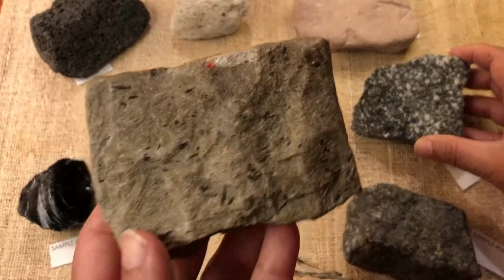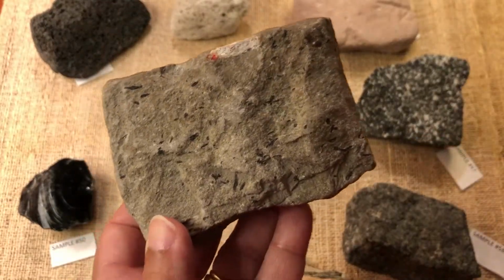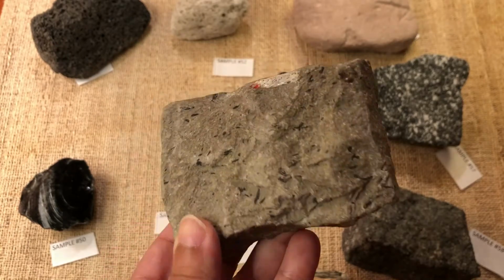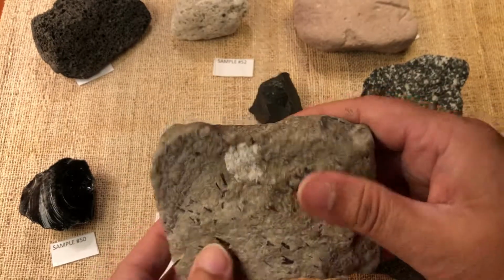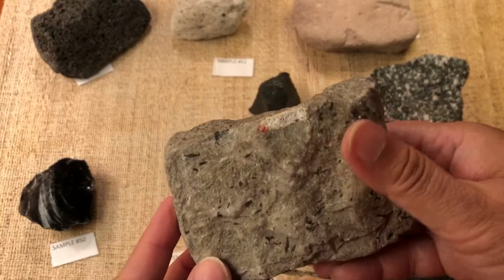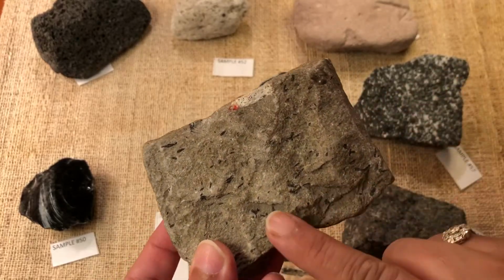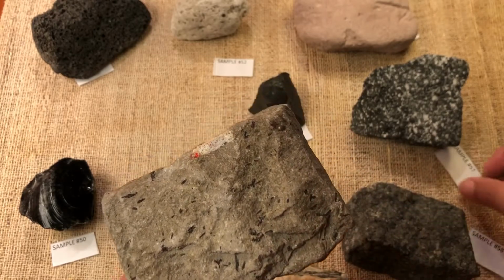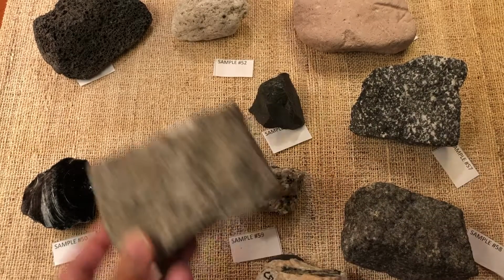And when intermediate lava pours out on the surface and cools rapidly, it produces this fine-grained igneous rock, which has a gray color because it has a mixture of felsic and mafic minerals. So this is number 53.